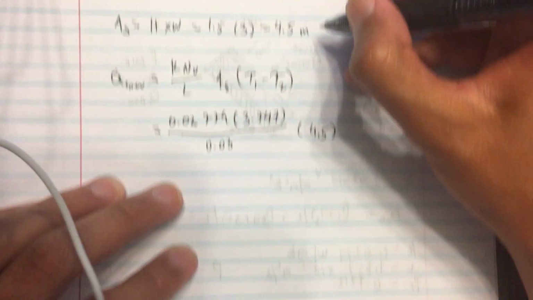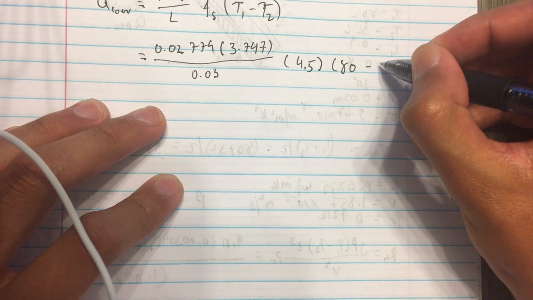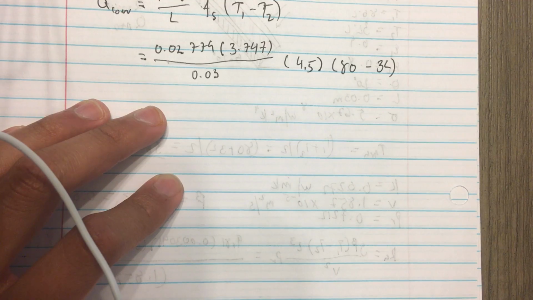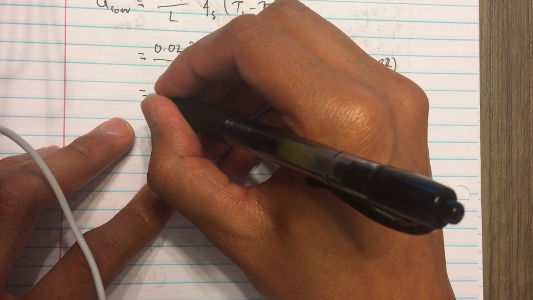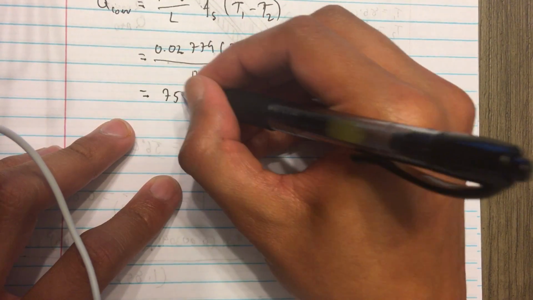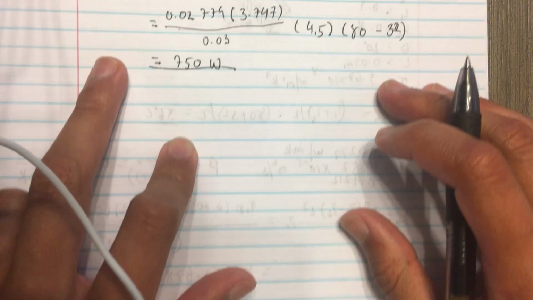Oh, this is meters squared here. Times 80 minus 32. So now, for this we get 750. So that's the answer to the first part.